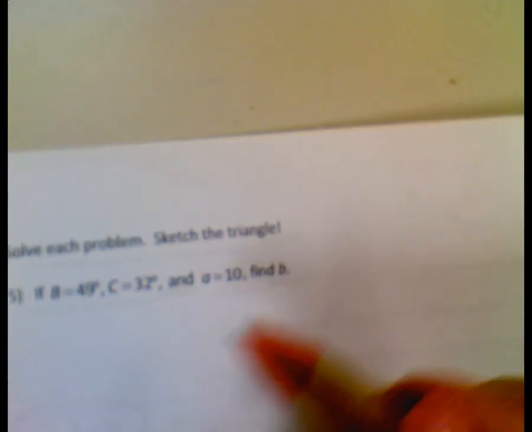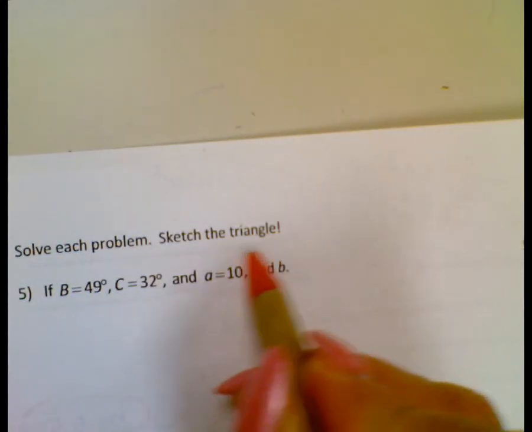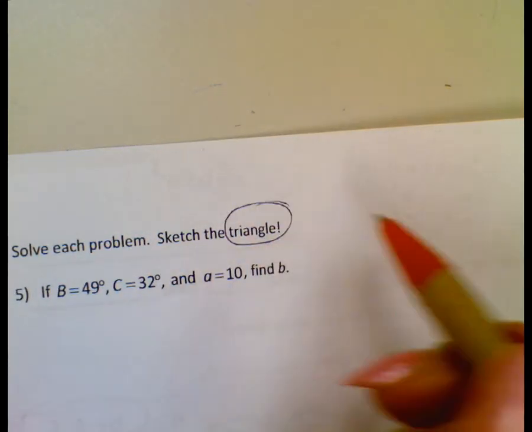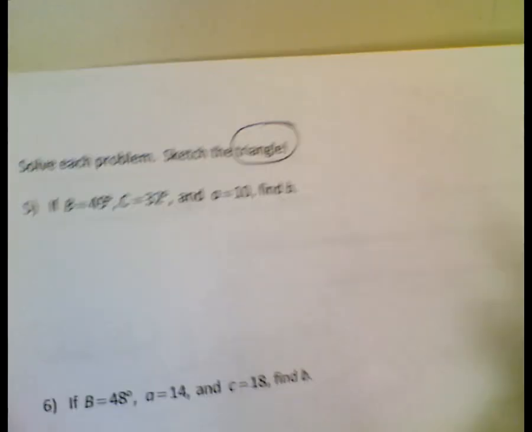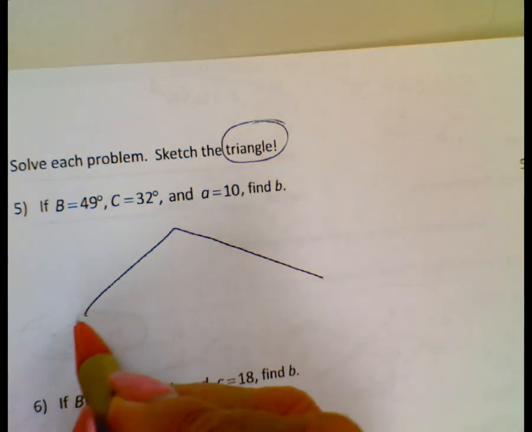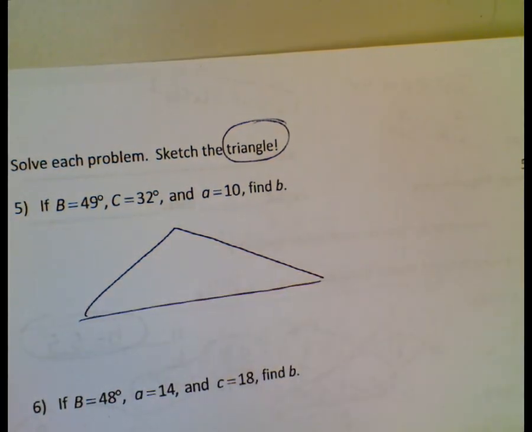All right, let's draw a triangle. This one, guys, notice it does not say right triangle. Do you guys see that? Whenever it just says triangle, it's not a right triangle. So that means just draw a regular looking triangle like this. Do not draw a right triangle.